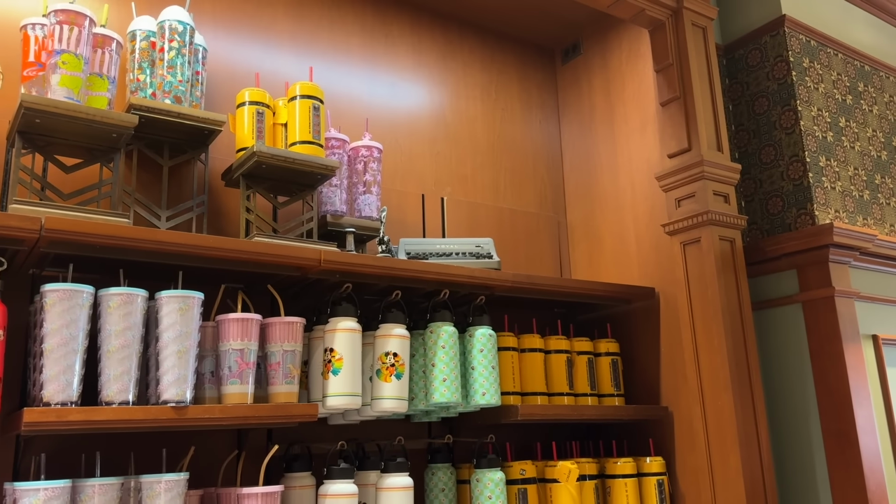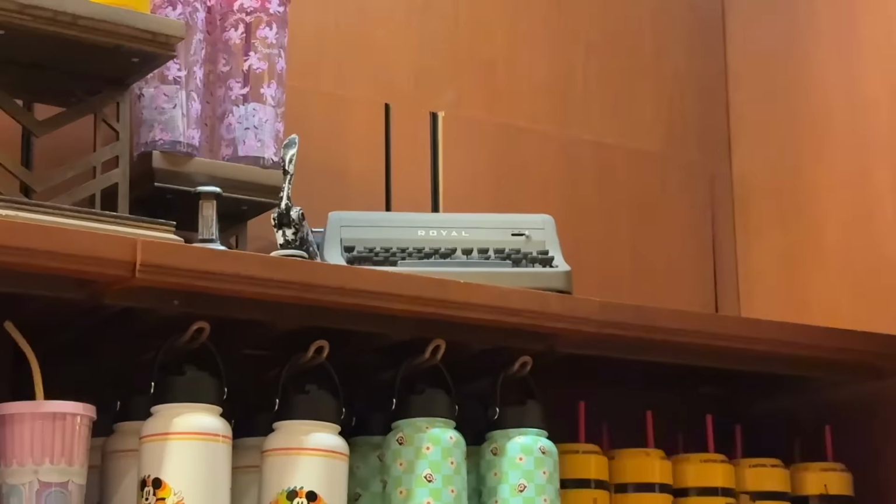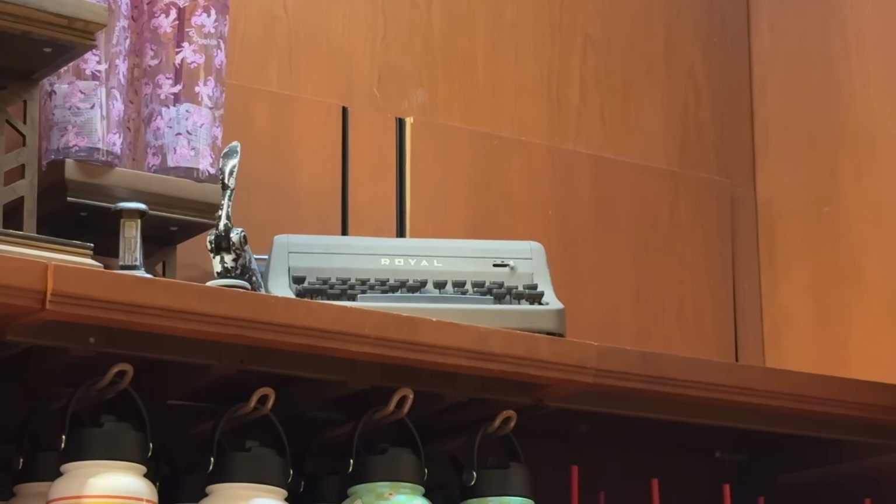You guys, here we are. This room is awesome, and it's designed to look like a bank, but I just want to show you a really cool prop. It's not even a prop, it's the actual thing. You guys, look at that typewriter. It's a 1950s Royal typewriter, authentic.